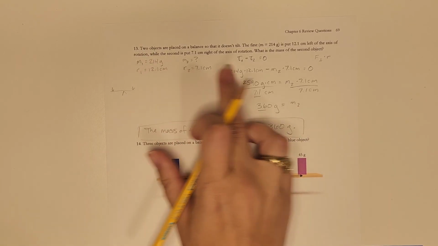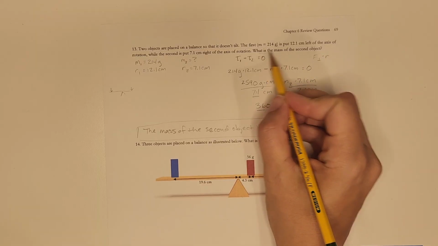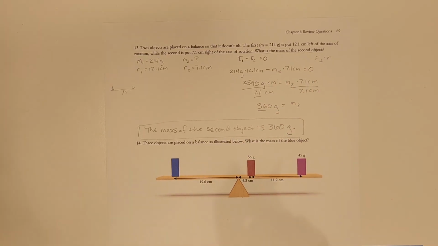And just double checking that that is all it's asking us. So what's the mass of that second object? And we're good.